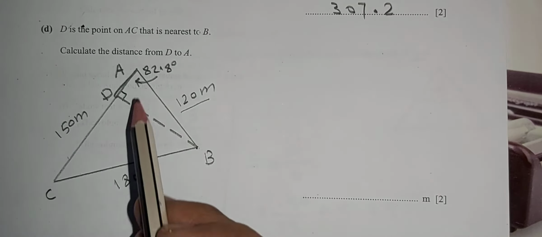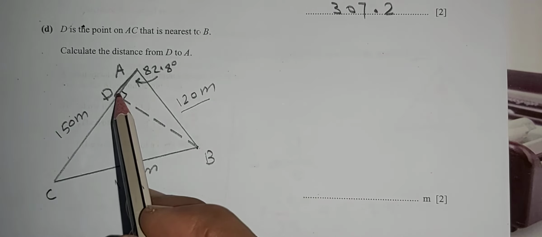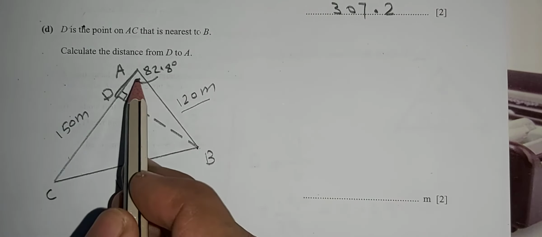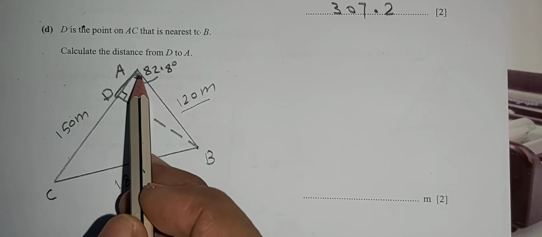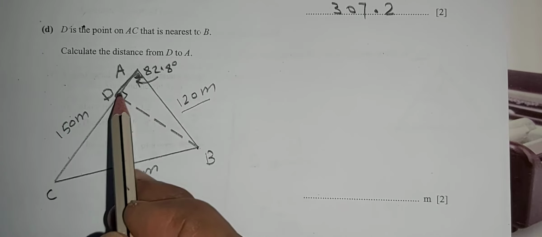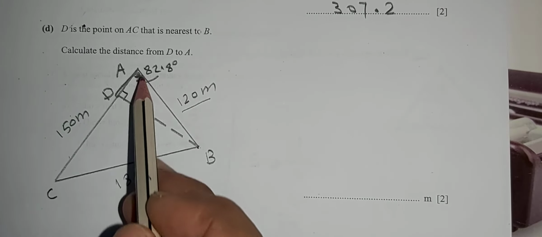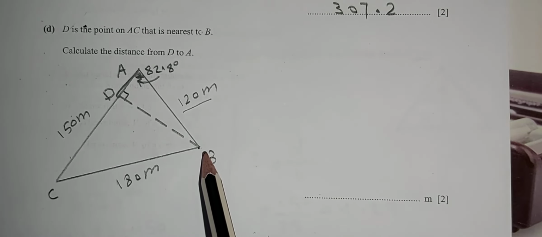So to calculate the side AD, when we look at this angle here, the side AD is the adjacent of this angle, and AB is the hypotenuse.